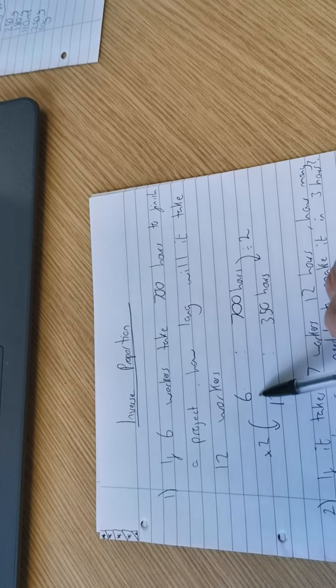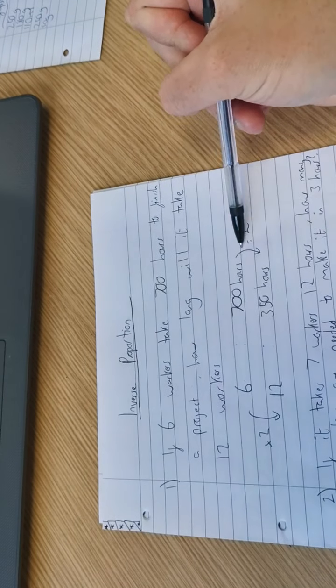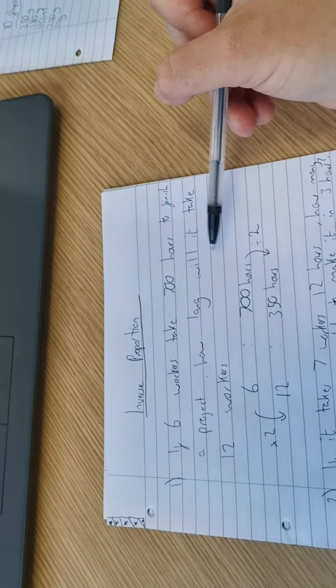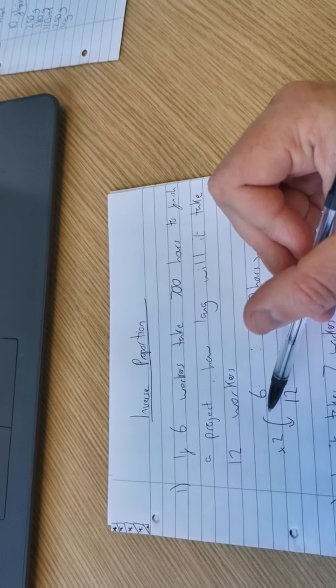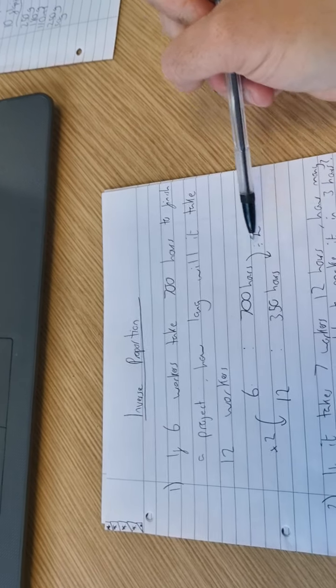Write out the new bit of information you have here. And if you have times this, you are going to divide on this side. Before we were doing the same thing to both sides. When it's inverse, we're going to do the opposite function. If we're timesing by 2, we're going to divide by 2 on this side.